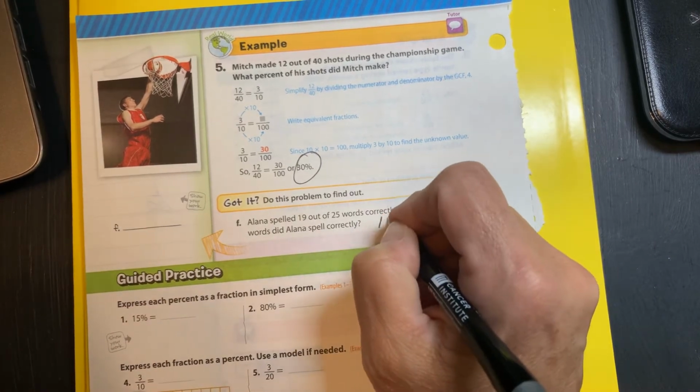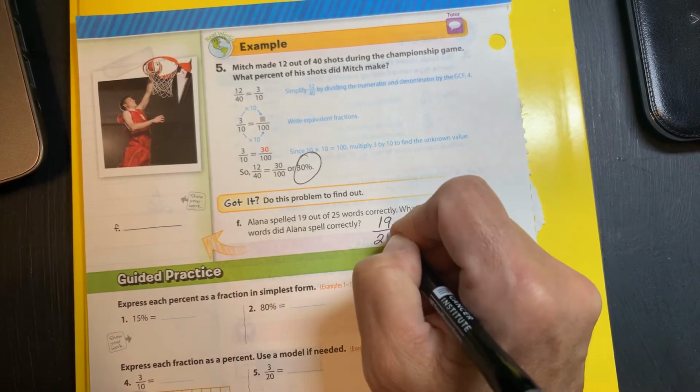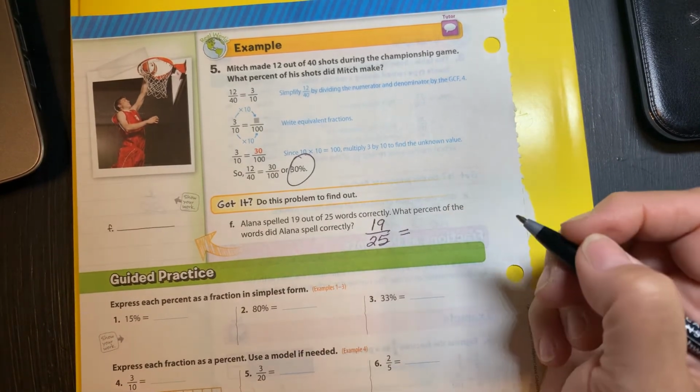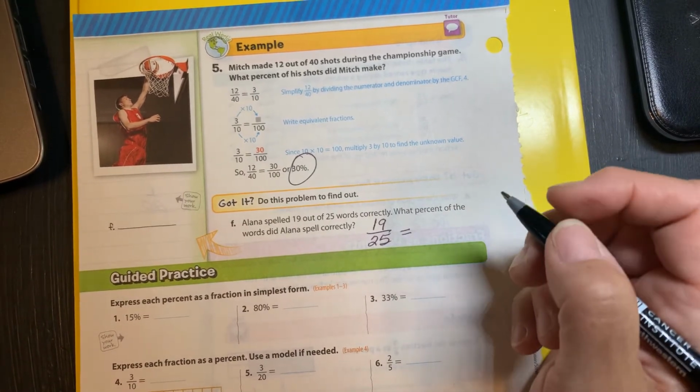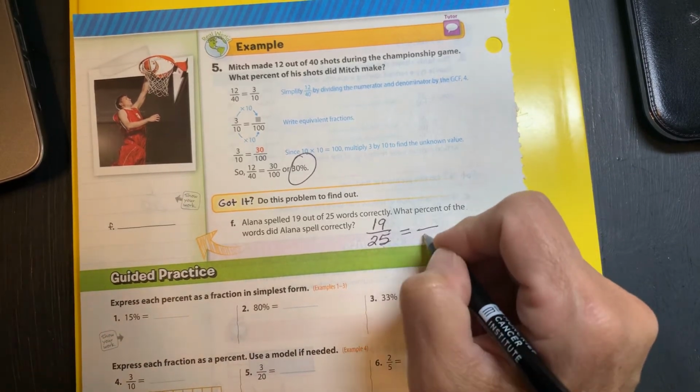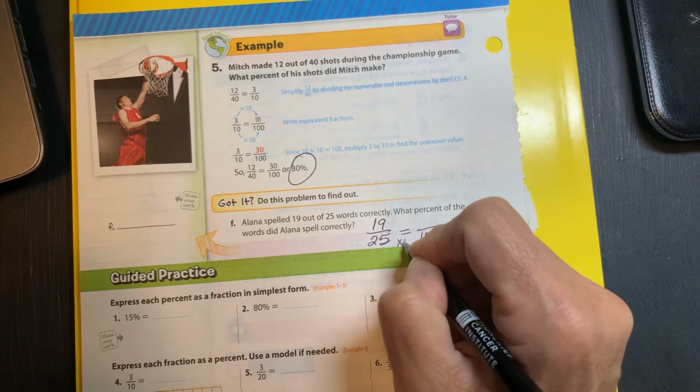Okay, let's see if we've got it. Alana spelled 19 out of 25 words correctly. What percent of the words did Alana spell correctly? So 19 out of 25. Can we simplify that? No, because 19 is prime. And we also know that 25 times 4 is going to give us 100, isn't it?